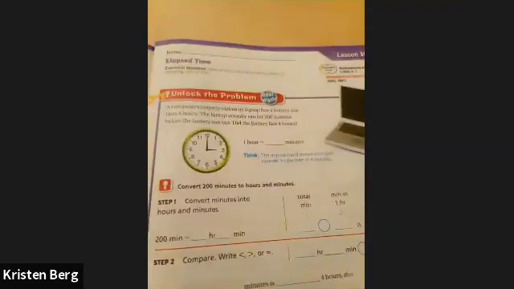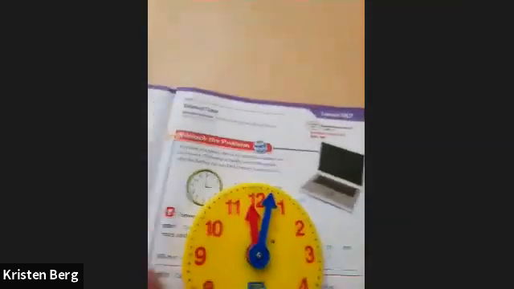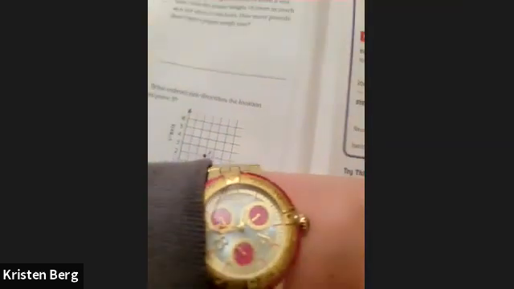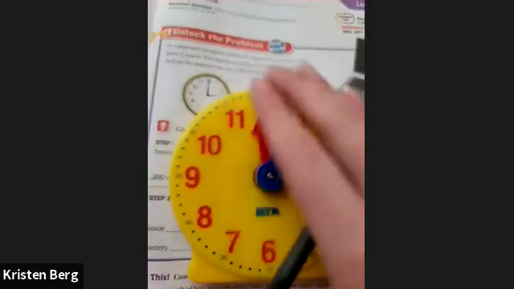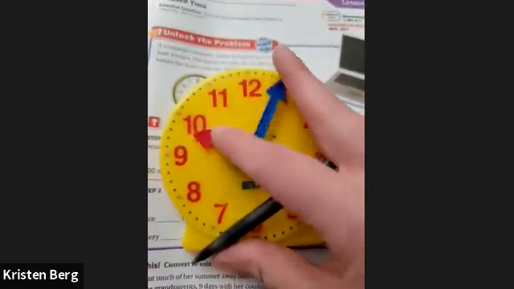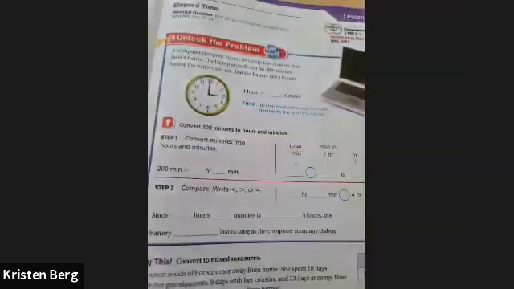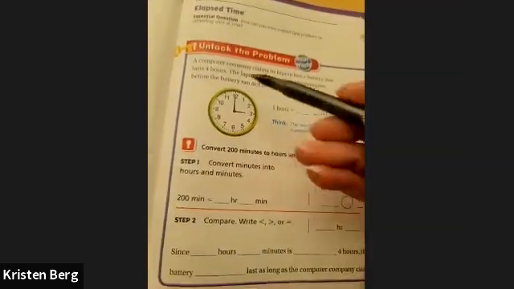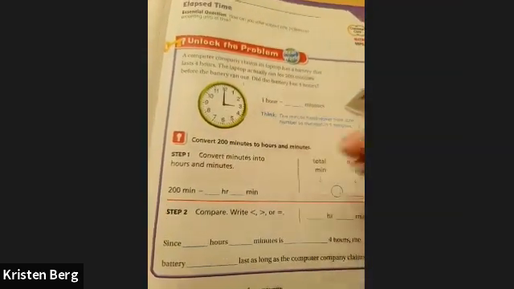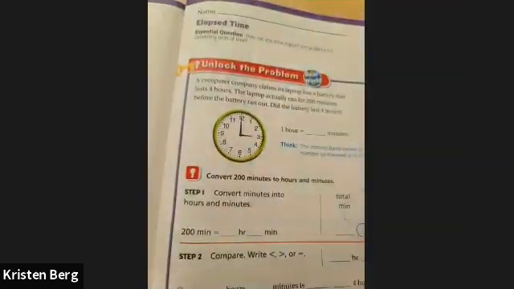10-7 talks a lot about elapsed time. So if you have a watch like mine, here I'm going to show you, you can definitely use that to your advantage. If you can pull out the little piece and play around with it, you can. Also, I have a little thing here that Mr. Brian let me use to help you as well, something to look at. If I don't have a manipulative, I just look at this as well to help me when it comes to telling time.